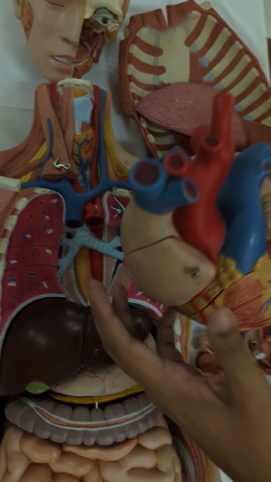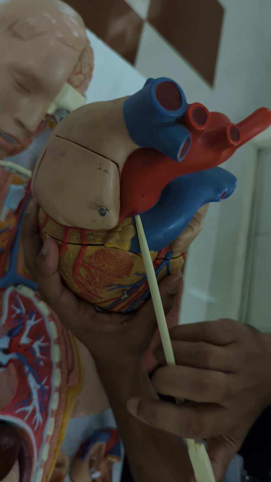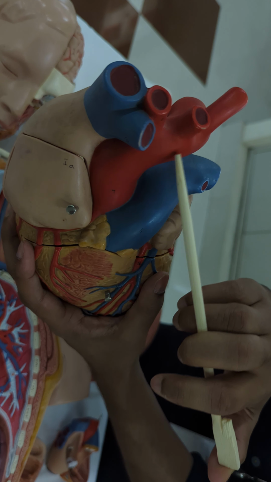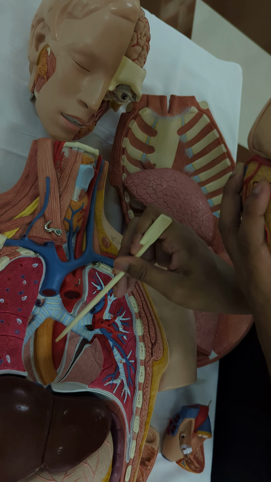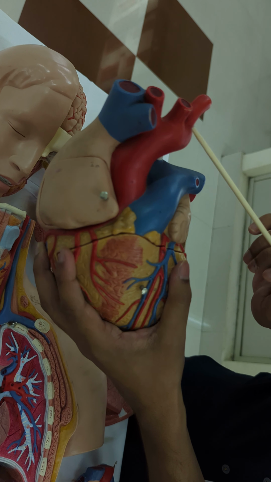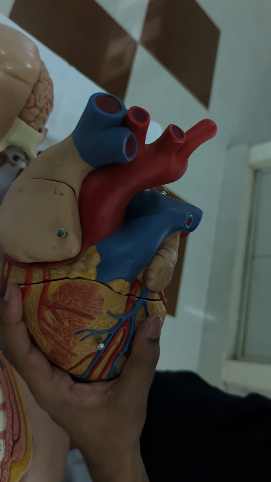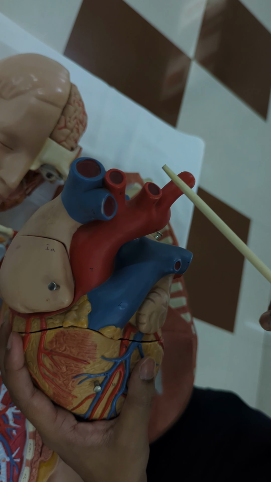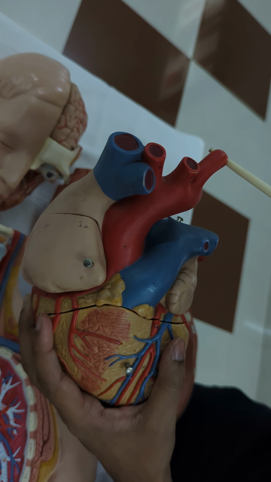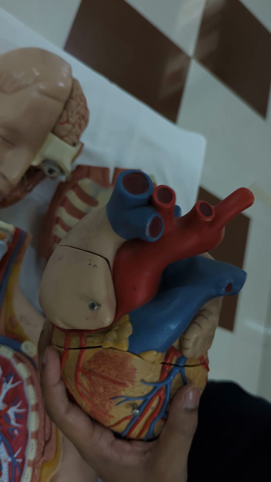So now we'll look at the model of the heart. So you can see the ascending aorta, arch of aorta, then the descending aorta which goes into the abdomen. So arch of aorta has three parts: the brachiocephalic trunk, then the right common carotid, and then the left common carotid, and then the left subclavian. Brachiocephalic trunk, left common carotid, and the left subclavian.